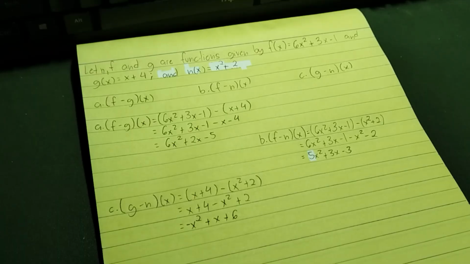Now that we are done with operations on functions on addition, we will proceed to subtraction. Let n, f, and g be functions given by f of x is equal to 6x raised to 2 plus 3x minus 1, and g of x is equal to x plus 4, and n of x is equal to x raised to 2 plus 2.